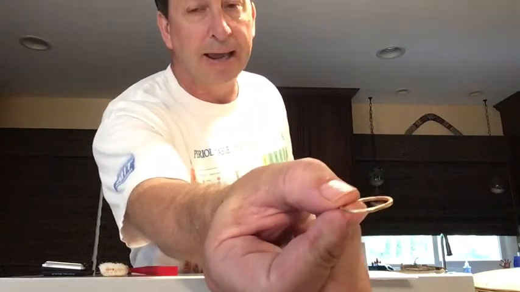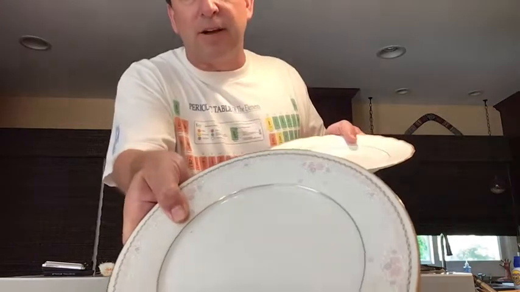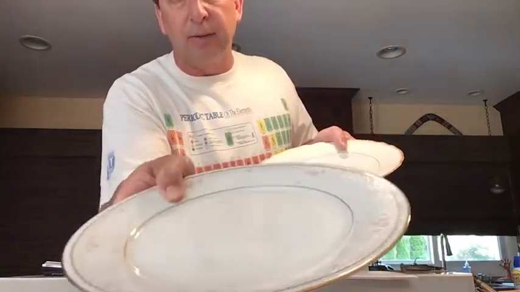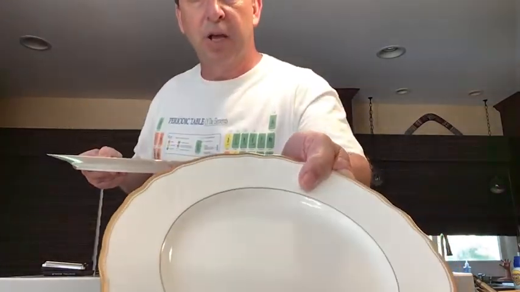This gold wedding band came from my great-grandfather, and it was just as shiny and just as nice as it was when he wore it many, many years ago. We also have some other examples of some gold on the edges of the plates. This is gold as well, all right? These are our wedding plates we got. These are very nice. Here's another one that's also made out of gold.